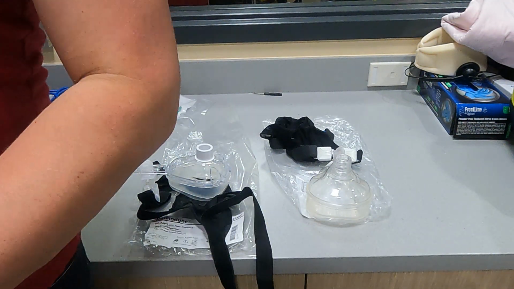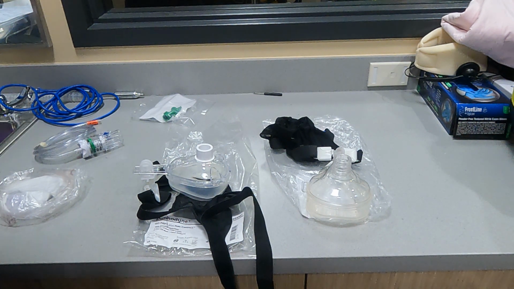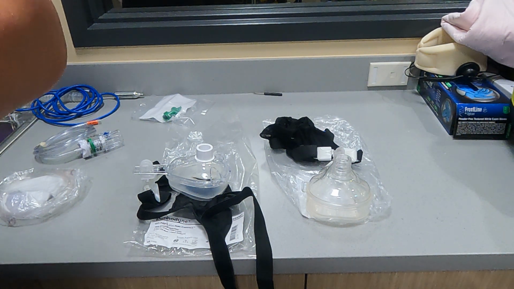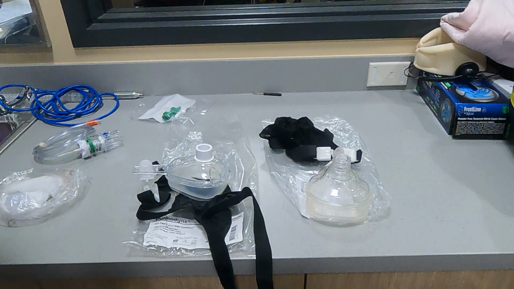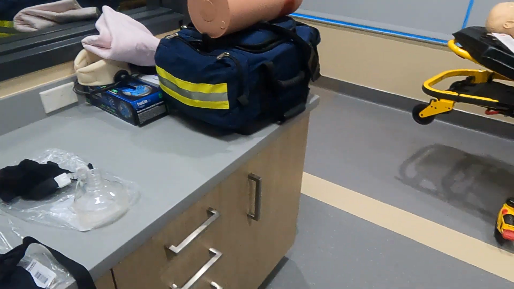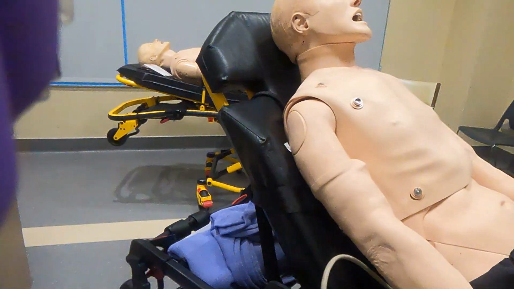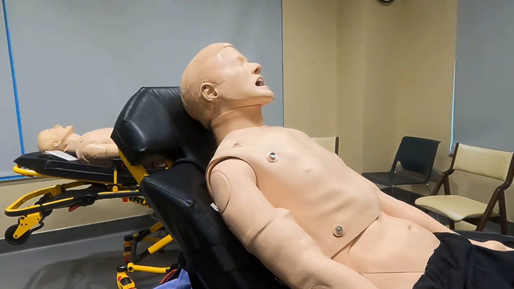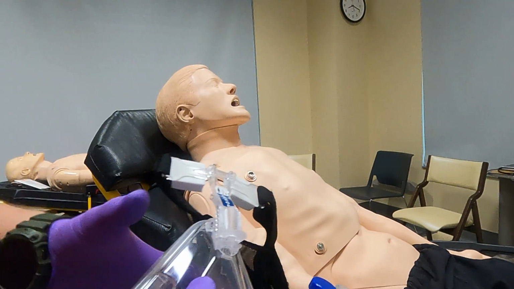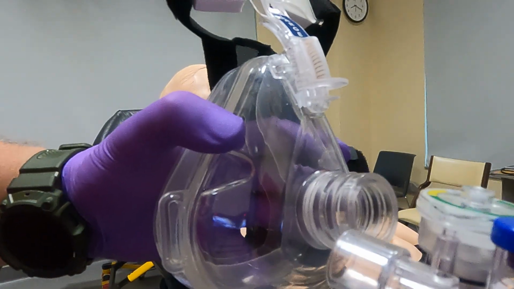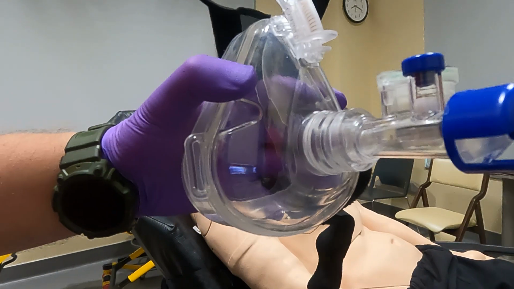So I'll get that hooked up to my oxygen source, which I'm not actually going to turn on because otherwise it'll wash out all the sound of the video. So let's turn the camera here so we can see our patient. There he is. Now, we're going to take our mask, and this just clicks right in there, just like so.